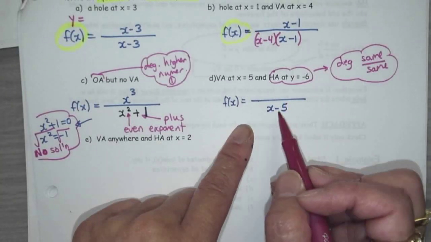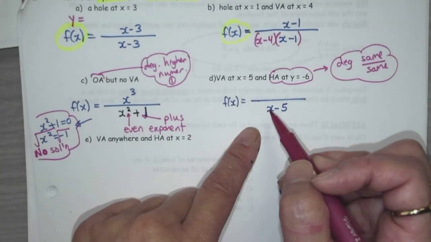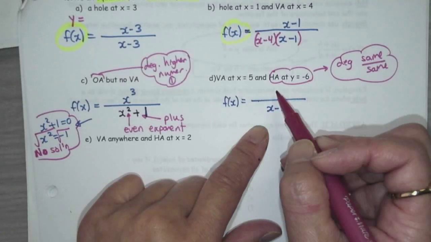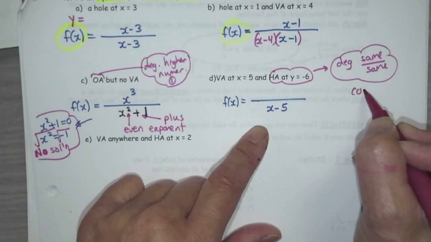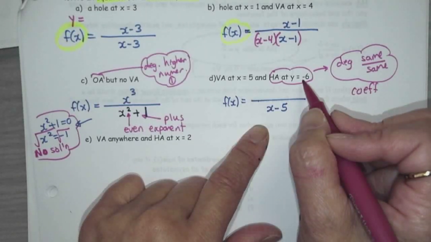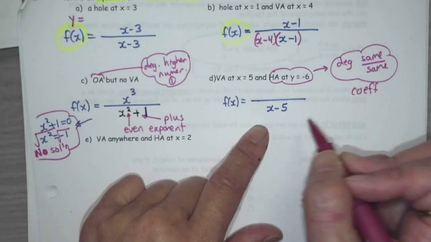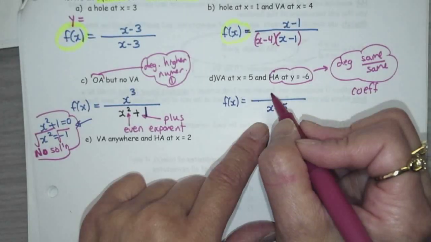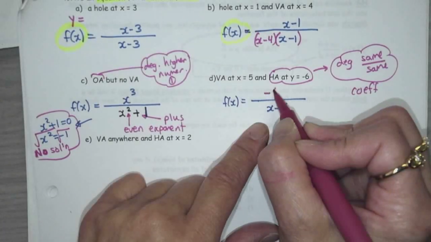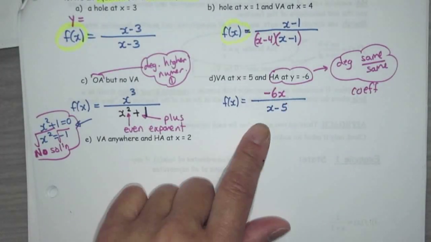So on the top, so I have the vertical. On the top, I want the same degree as what I have on the bottom, the coefficients, so the coefficients cancel so that it becomes a negative 6. So if I have this on the top, what should I put? Negative 6x. And don't go fancy. Exactly. Don't add too much other stuff.